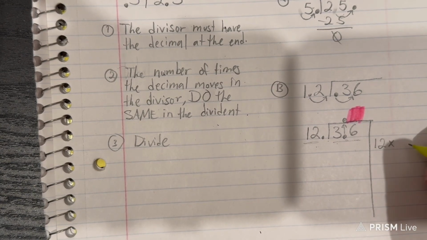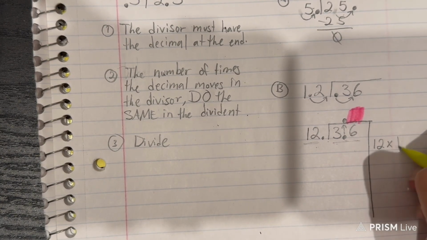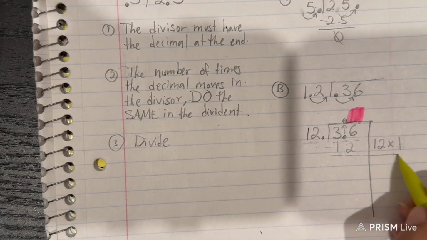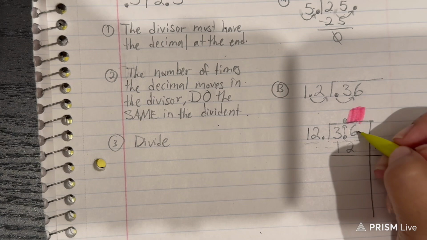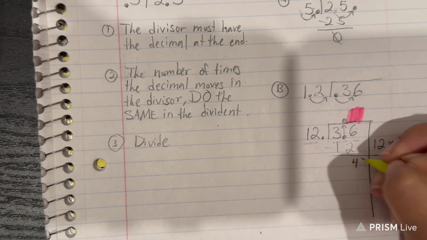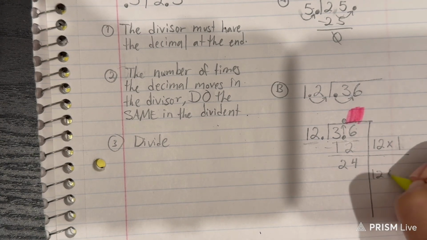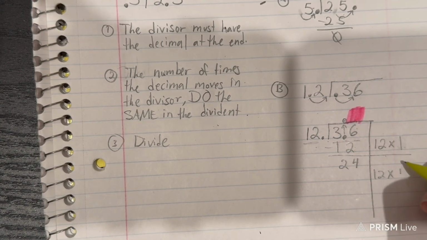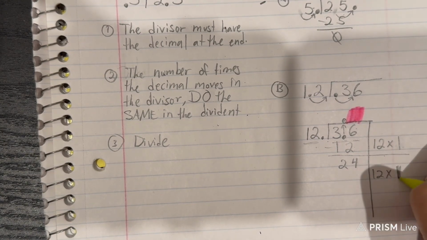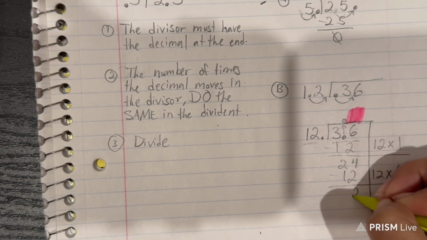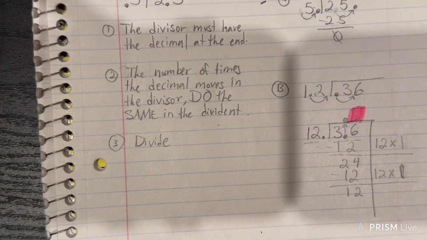Let's say I didn't know that off the top of my head, but I know 12 times 1 is 12. And we have 6 minus 2, which is 4, is 2. And I do 12 times 1 again. That's a 1. 4 minus 2 is 2. 2 minus 1 is 12.